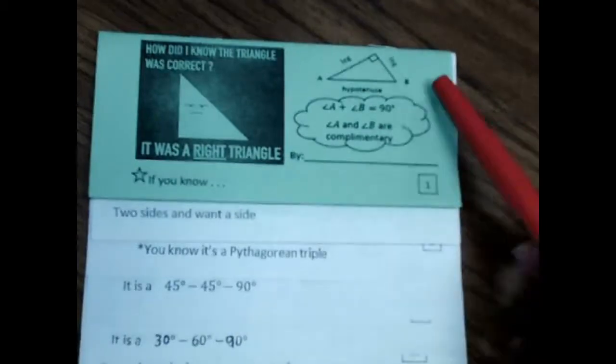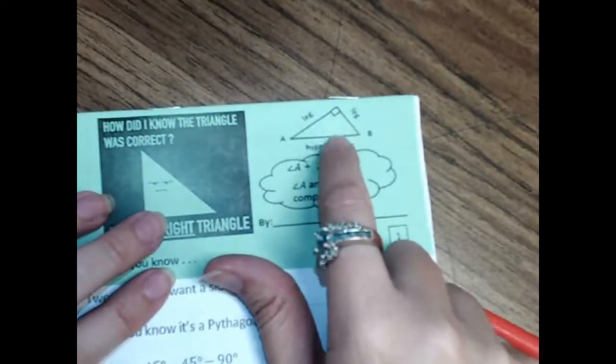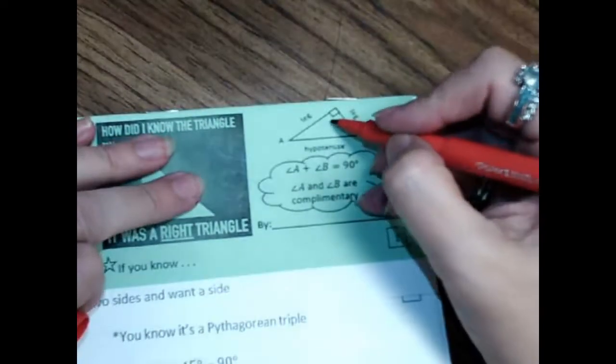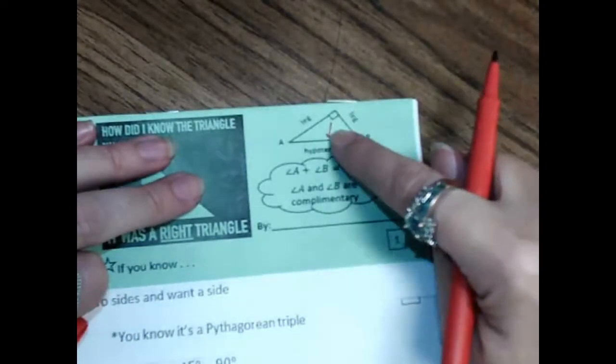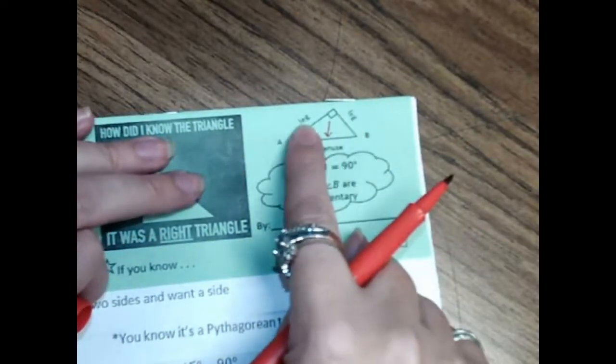And then on the front cover here, we just put a couple of little notes to remind you. Remember, the hypotenuse is across from the right angle. It's the longest side, and I still see some people having trouble finding it. Remember, it's the one that's across from the little box. The other two sides are called legs. If you didn't know what they're called, those are legs.